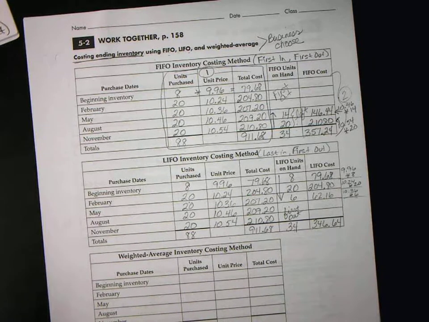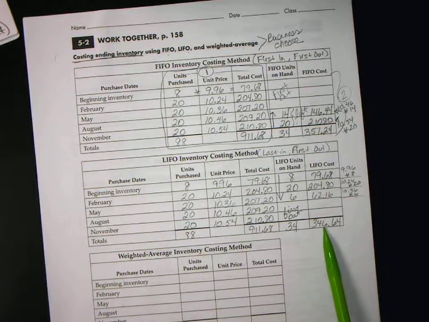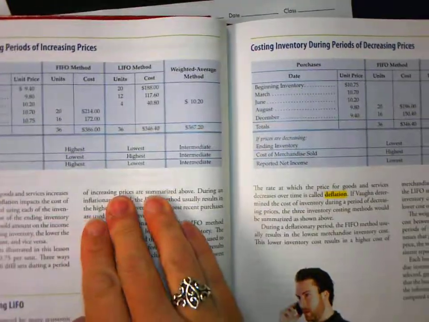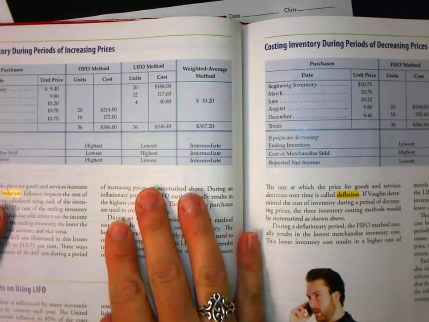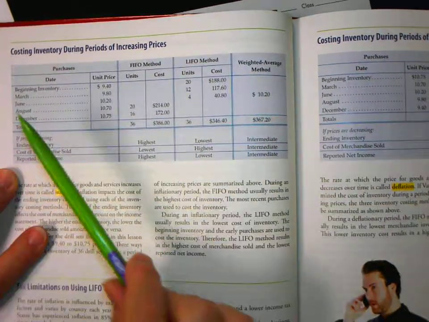And I will tell you that the International Accounting Standards, the International Financial Reporting Standards, do not allow LIFO because of this. Pages 154 and 155 actually show you some graphics on this.